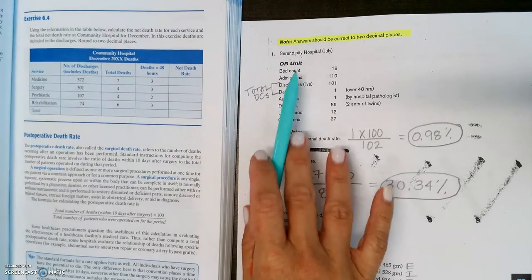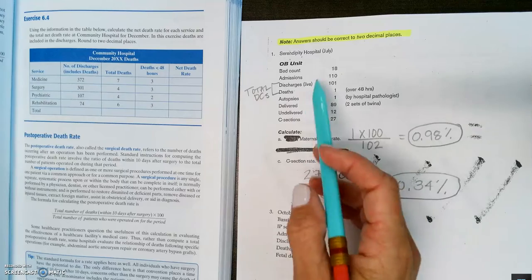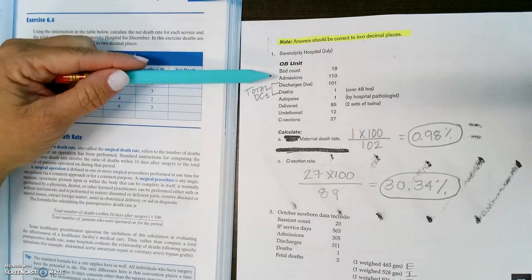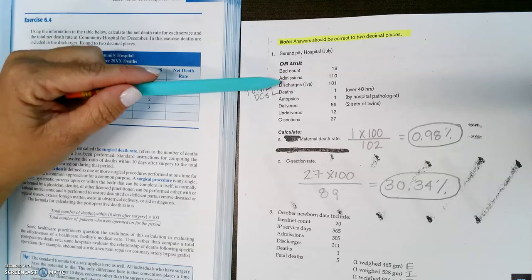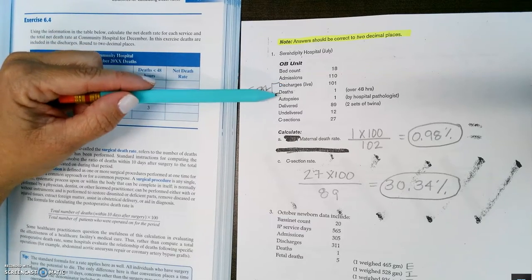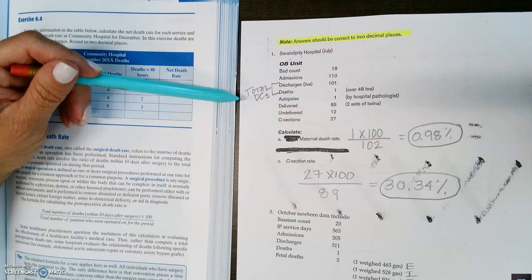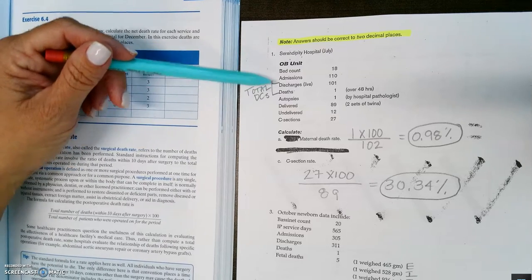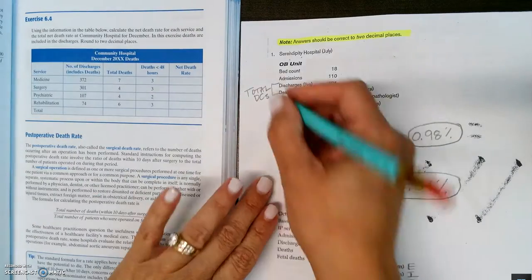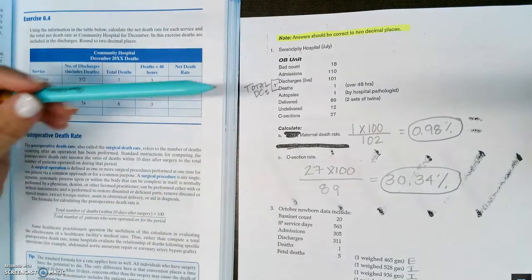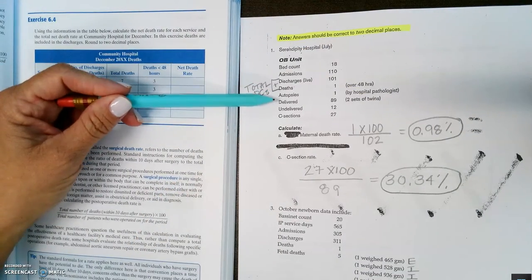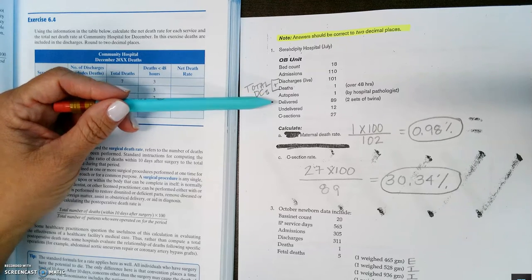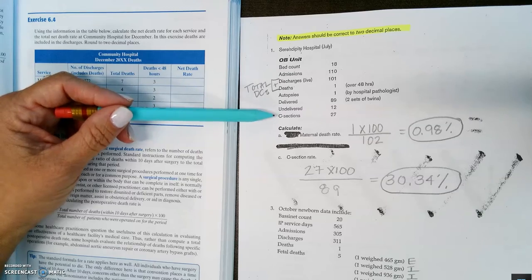We've got Serendipity Hospital in July, the OB unit. So let's take a look at what's in our table. So we've got the bed count, admissions, live discharges, then deaths. So you see I've bracketed out to the side where it says total number of discharges to remind myself that you have to add these 2 together to be able to have the total number of discharges. You've got autopsies, which you haven't seen yet, but just know that we're headed there next chapter. Delivered, undelivered, and then C-sections.